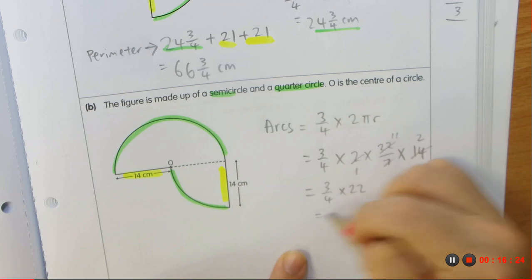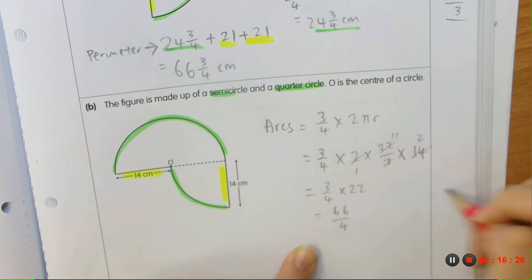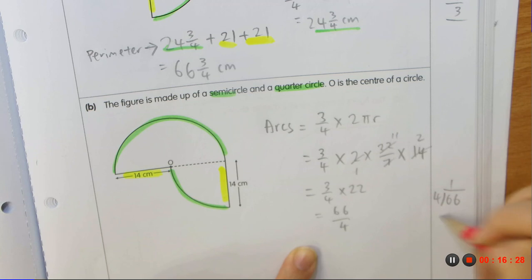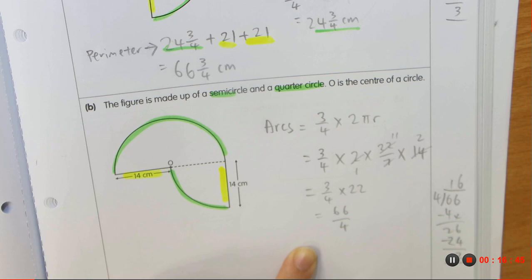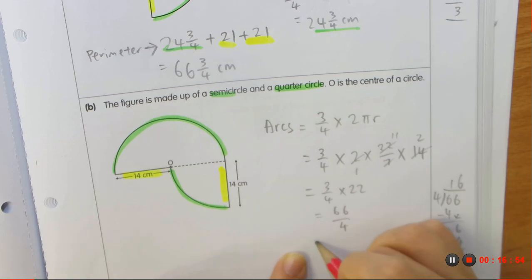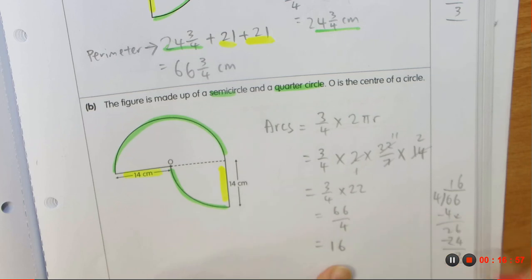That will be 66/4, which will be 16.5, because 16 and 2/4.